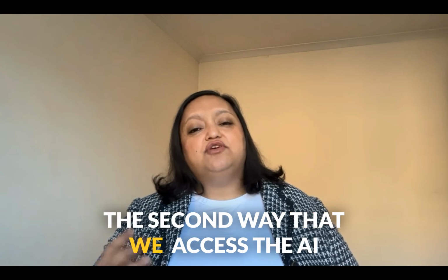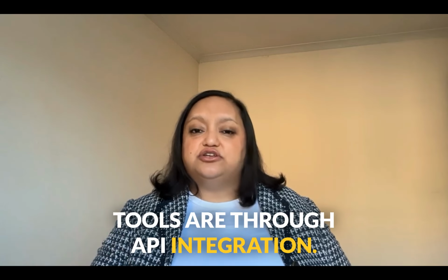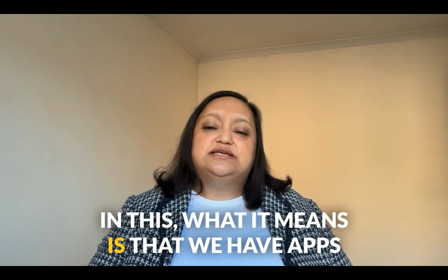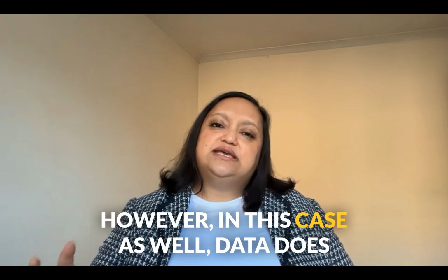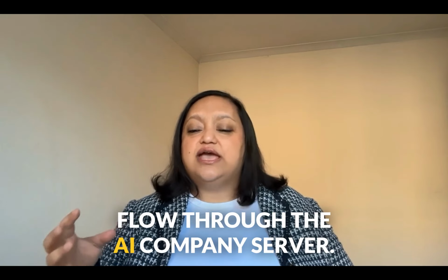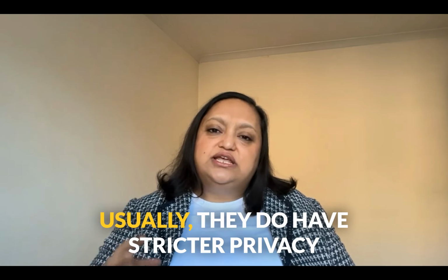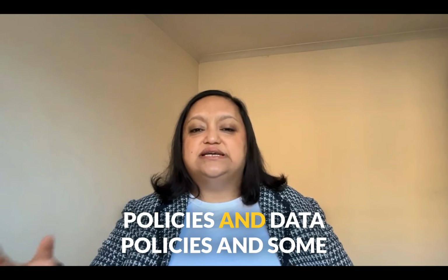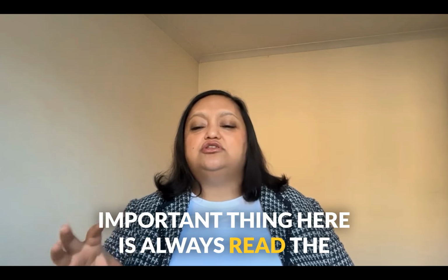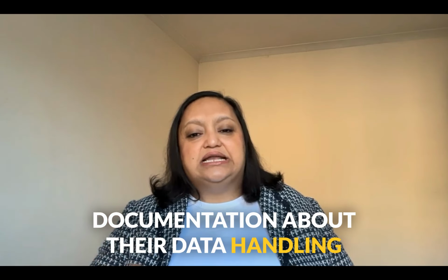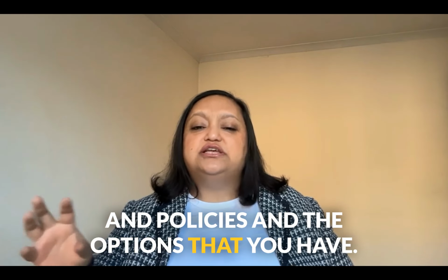The second way that we access the AI tools is through API integration. What this means is that we have apps with built in AI. However, in this case as well, data does flow through the AI company's server. Usually, they do have stricter privacy policies and data policies, and some companies offer you data storage control. The important thing here is to always read the documentation about their data handling and policies and the options that you have.